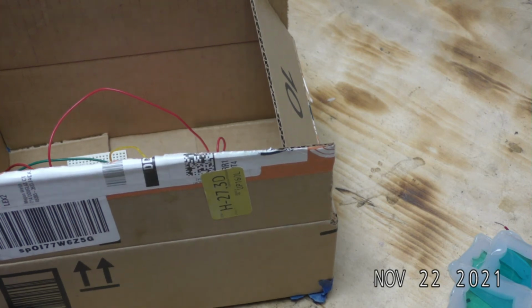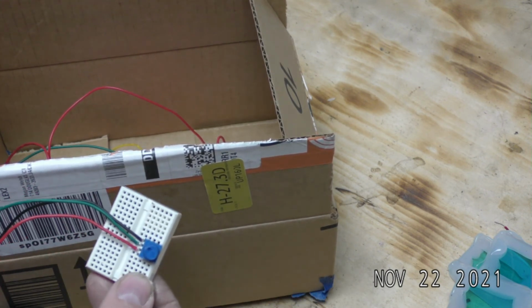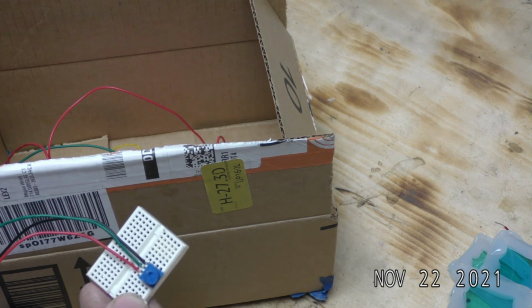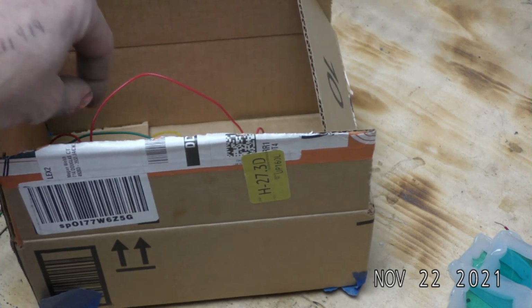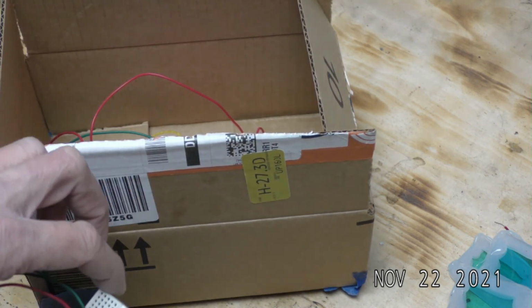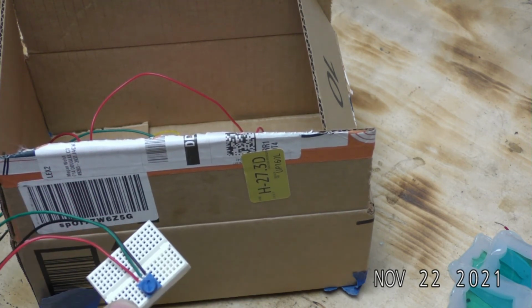The only difference in the box variation is the potentiometer is mounted on the outside of the box. Because when you zero it out, you want to zero it out when the box is closed, and you wouldn't be able to hold the potentiometer if it's inside, you get the idea. So you want to make the adjustments.